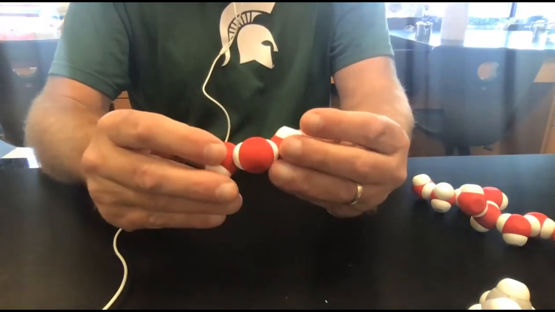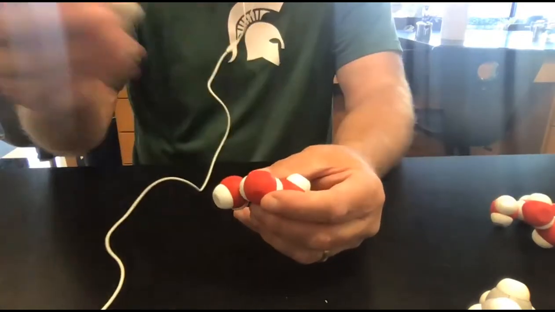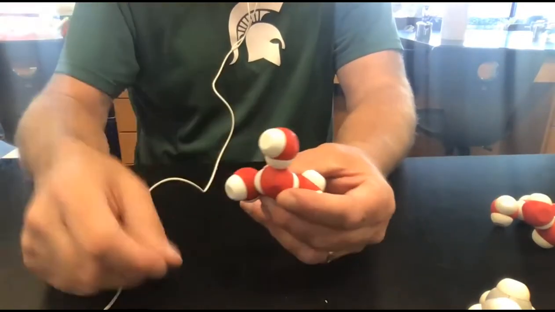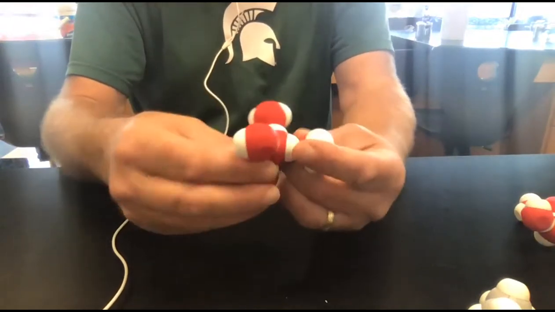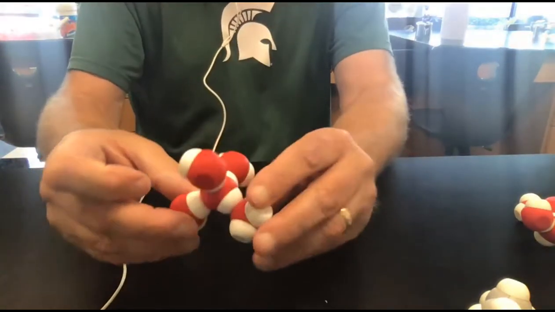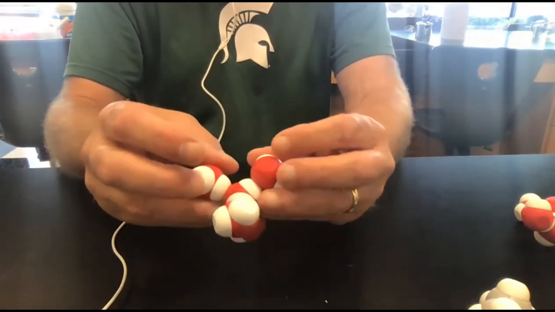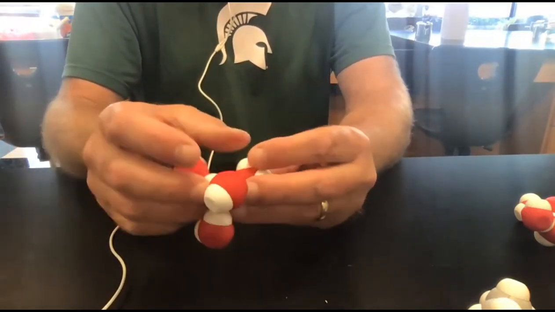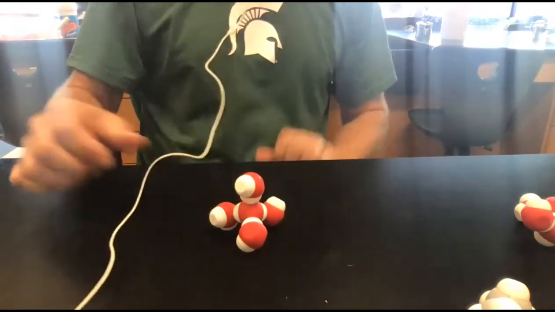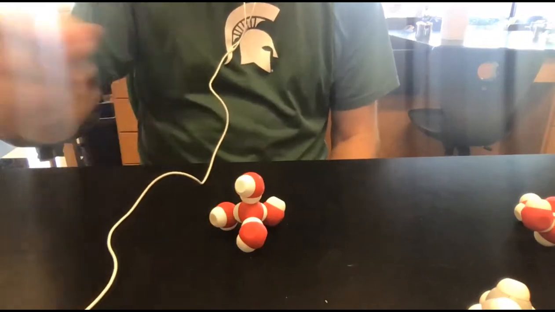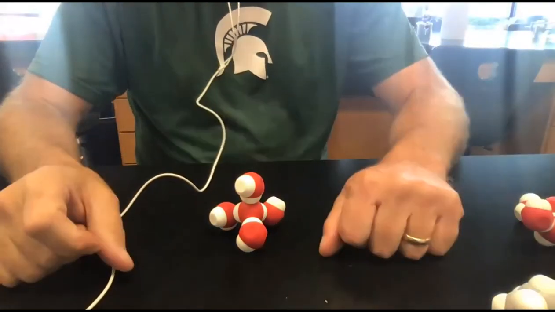Is there anywhere else we could put a bond? Yes, we can have a positive hydrogen connect to the negative oxygen. And so that shows you that a single water molecule is capable of making up to 4 hydrogen bonds in nature.